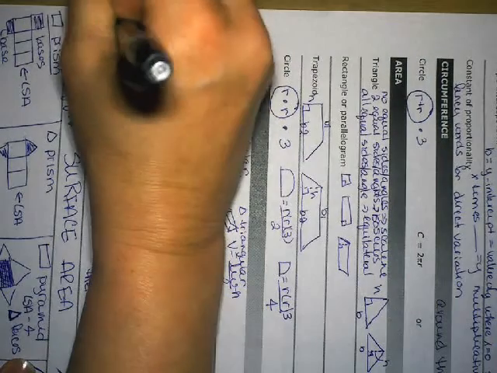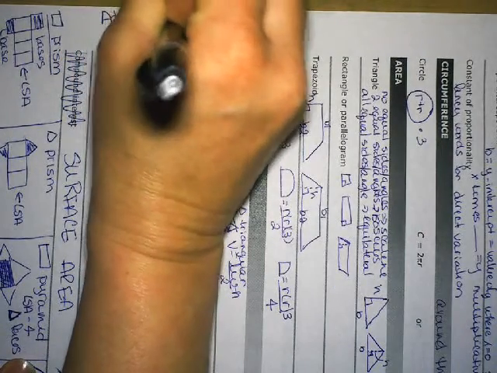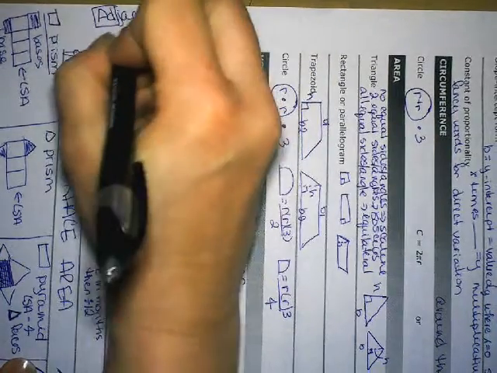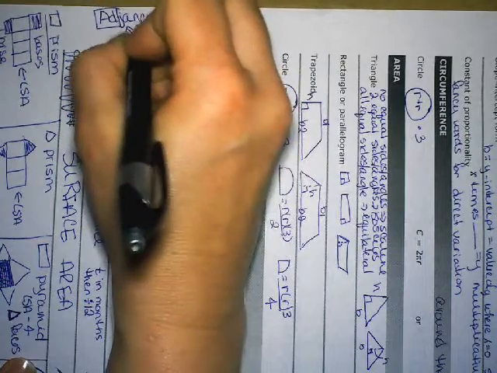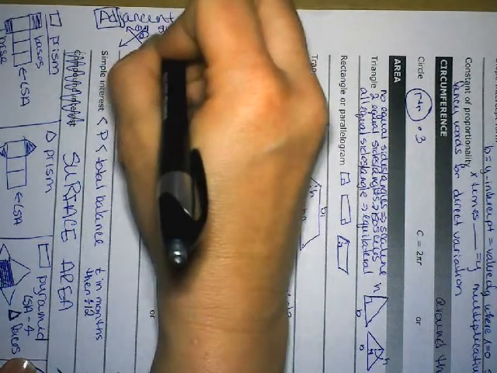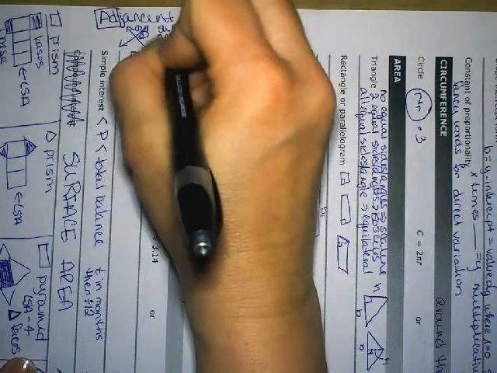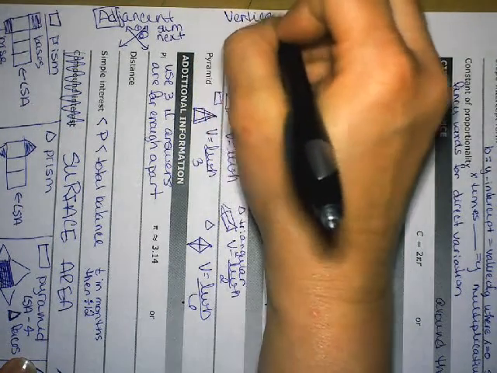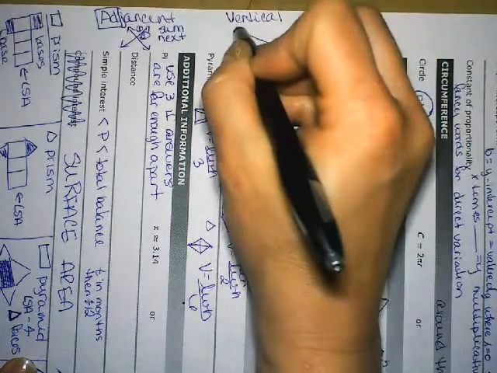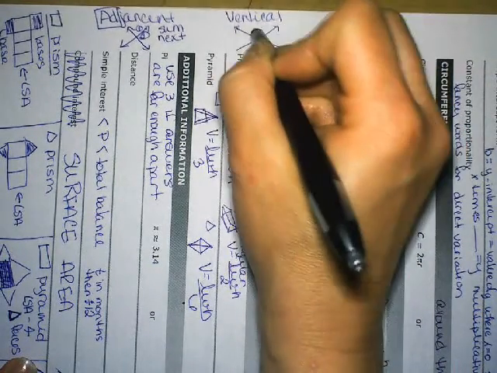Then we're going to look at adjacent and vertical angles. Over here on the side, you have adjacent angles. The adjacent means that they add together. They are summed and next to each other. Vertical angles are opposite and equal.